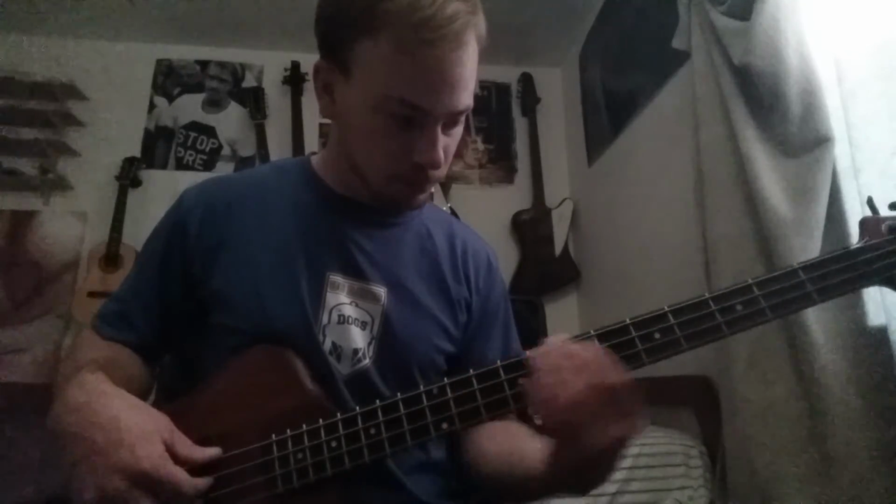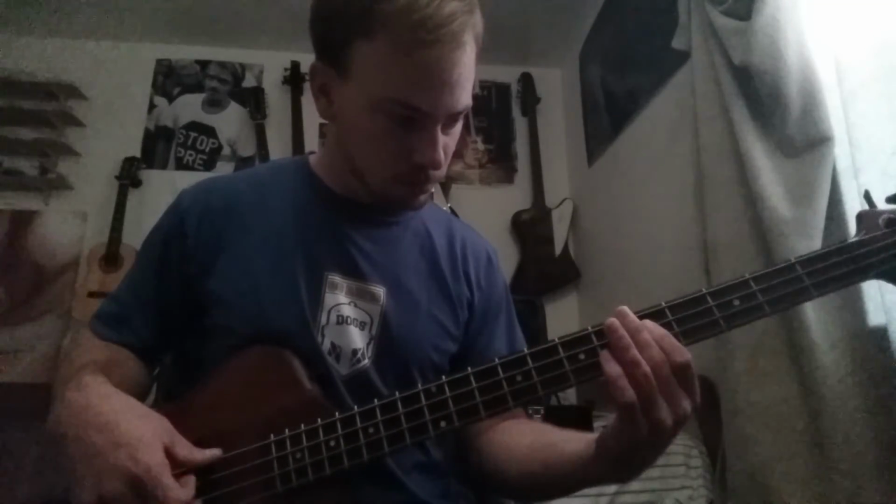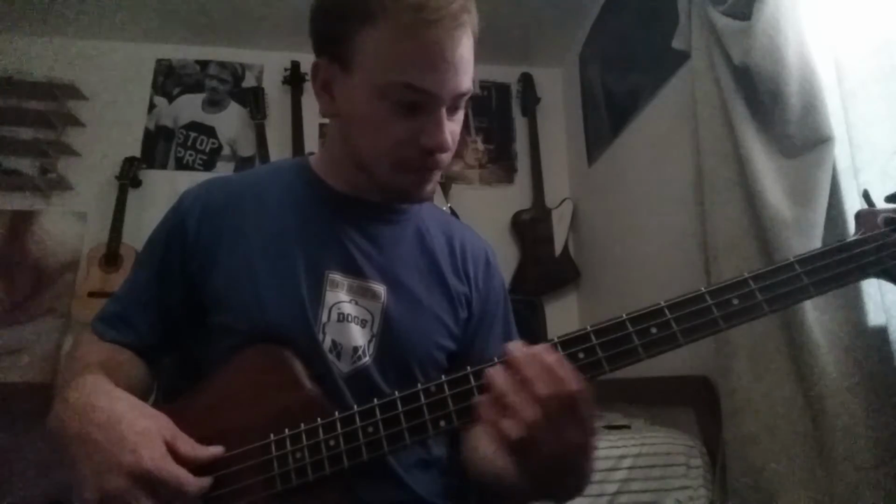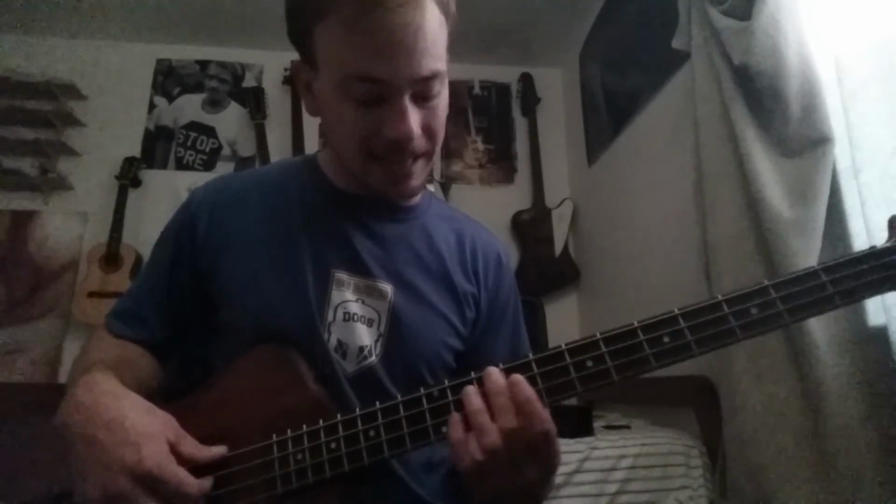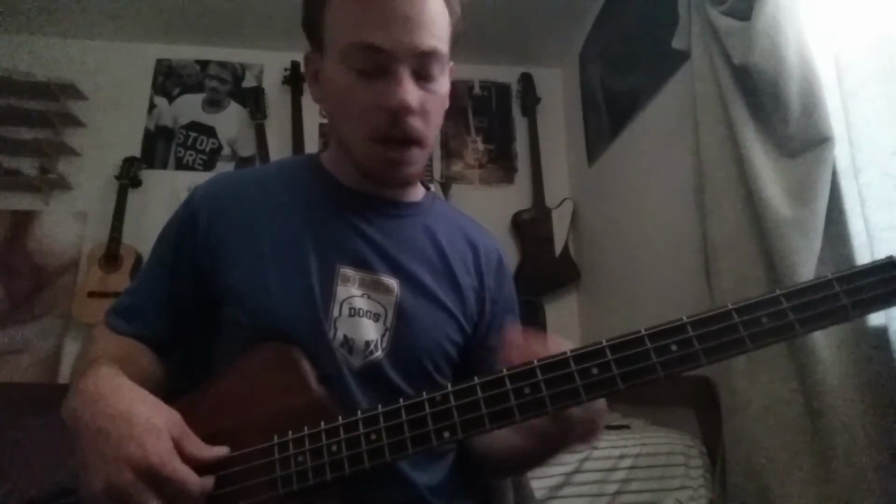10 minus 5 is 5. I reach the 5th fret on my next string down, and it's the exact same note. And that's the 5-fret rule. So those notes are exactly the same.